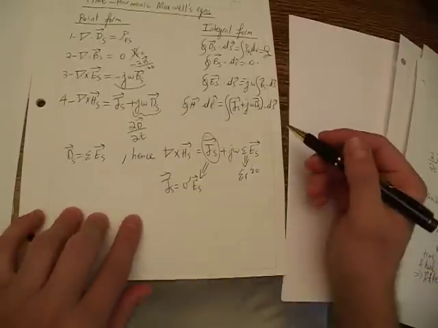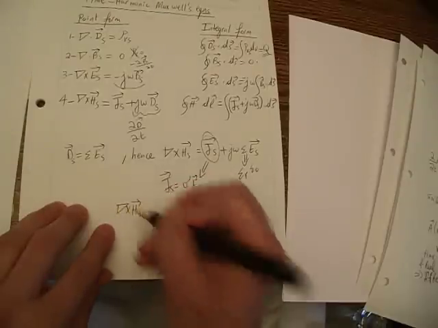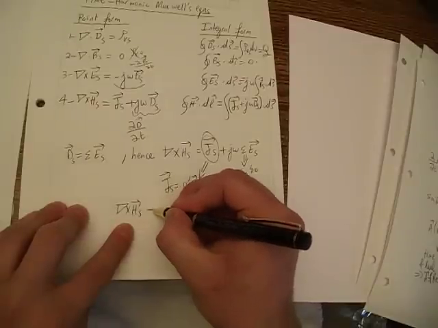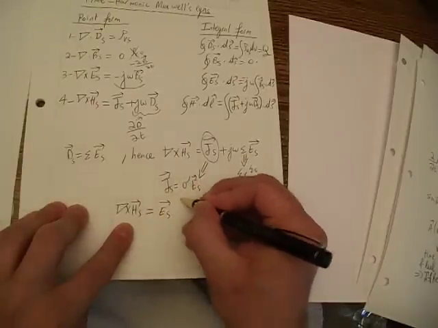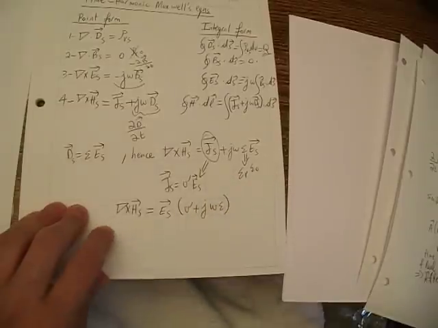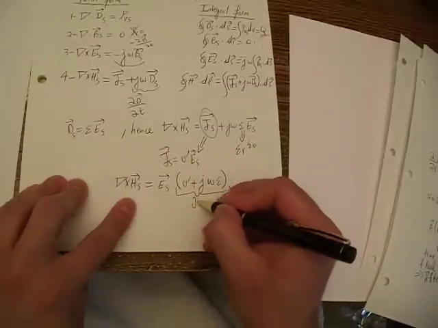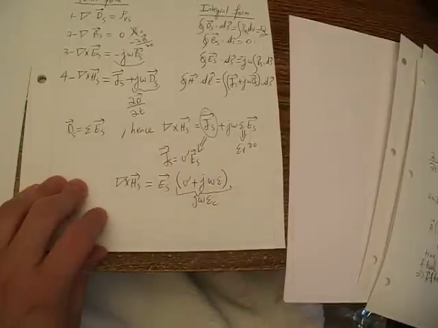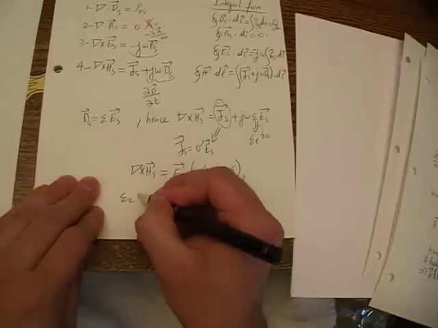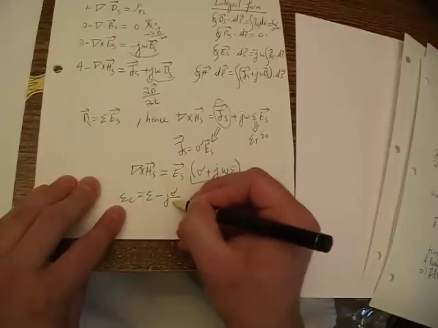It's important to note that this would mean actually that the curl of the magnetic field is equal to the electric field multiplied by the conductivity plus j omega epsilon permittivity, and this term is usually referred to as j omega complex epsilon, which is the complex permittivity, and complex permittivity is equal to epsilon minus j conductivity over omega.